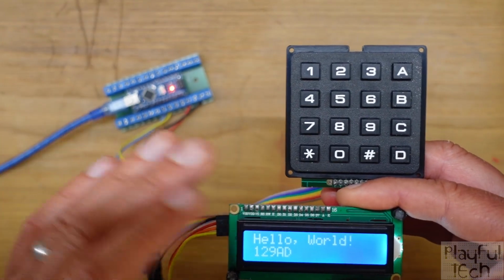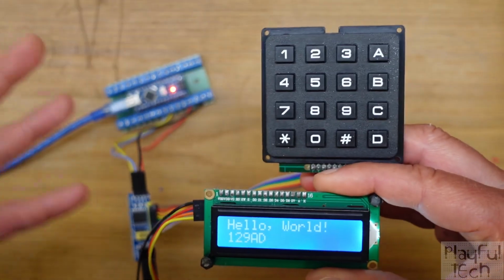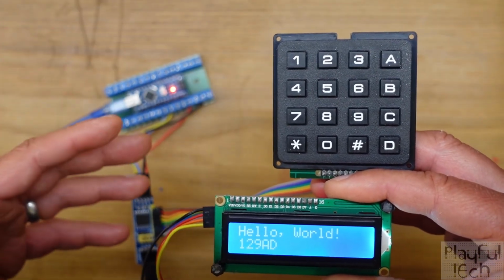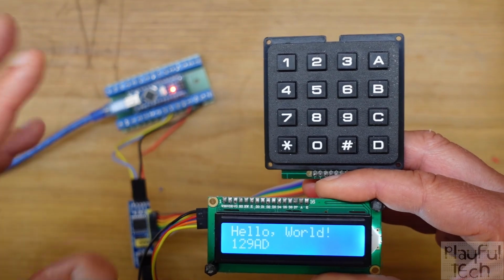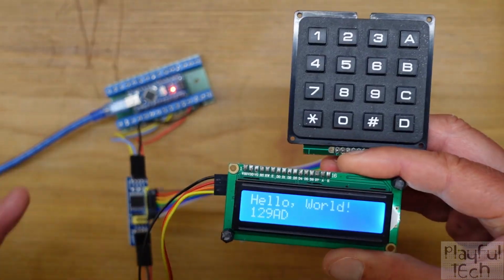Now, because these aren't actual GPIO pins directly on the Arduino board, you don't quite control them in the same way as you would do with a built-in GPIO pin. You have to adjust your code slightly. So let me show you the code that I'm running for this example.